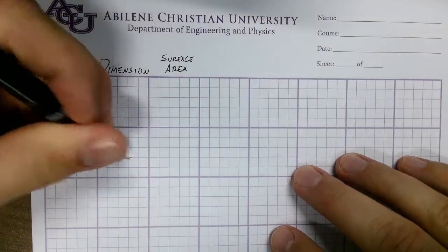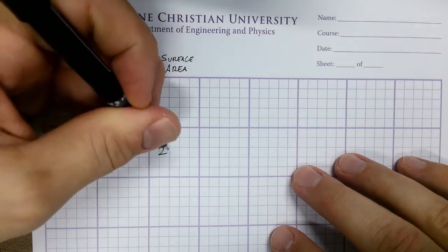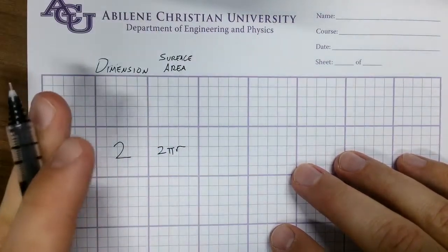I was in class this week and I ran across the weirdest looking circle that I've ever seen. I wanted to share it with you. Let's check it out. If I start with a two-dimensional circle, then it's got a surface area, a circumference, of just 2 pi r.